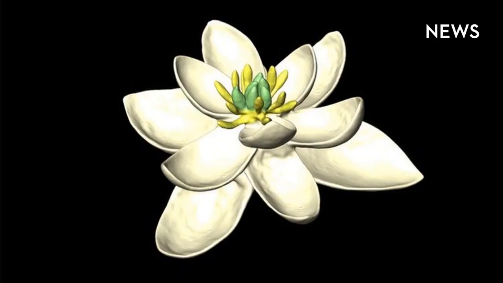Dr. Jason Hilton from the University of Birmingham, UK, who was not involved in this study, said the structure and organization of the ancestral flower has remained enigmatic. For instance, we don't know if the oldest flowers were unisexual or bisexual, or if they were pollinated by wind or insects. Image caption: left, spiral arrangement of petals in a lotus flower.